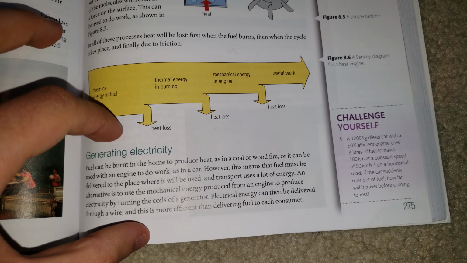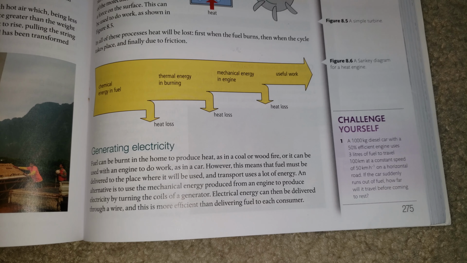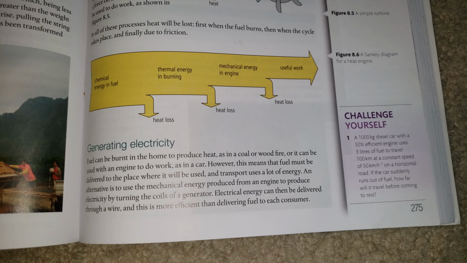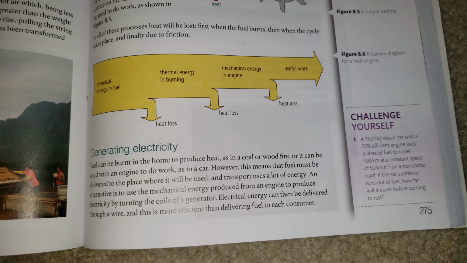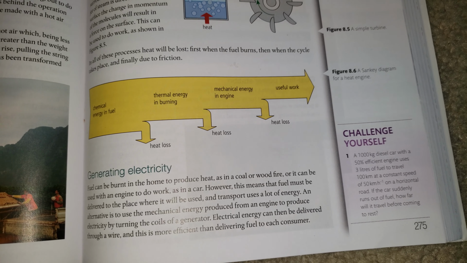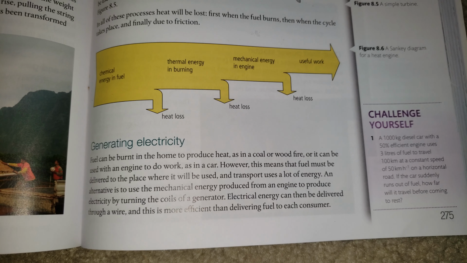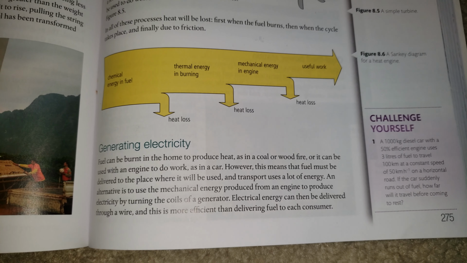It says, essentially, you could burn fuel in your house to make heat, or you could burn fuel in your car to make the car run, or you could use electricity without having to bring the fuel to either of those appliances. And the reason we would bring the electricity would be because it's more efficient to bring the electricity than it is to bring the fuel.